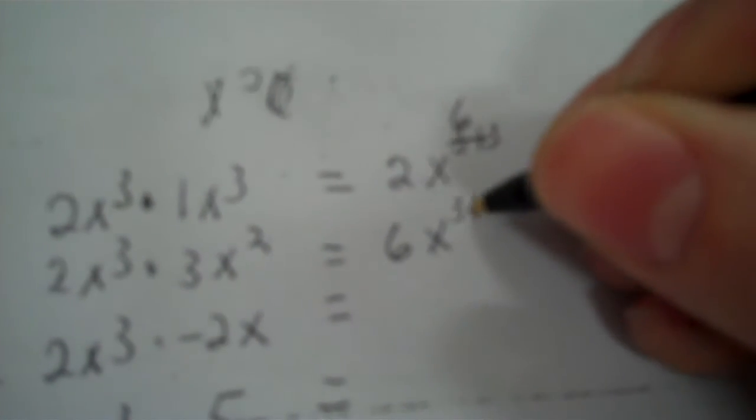So you multiply the big numbers, 2 times 1. That's 2. Now x third times x to the third, you write your x down, you take 3 plus 3, and that's 6. 2x to the sixth. Now you multiply the fronts, 2 times 3, that's 6. And then on the x, you add the 3 and the 2. 3 plus 2 is x to the fifth. So 2x to the sixth, 6x to the fifth.